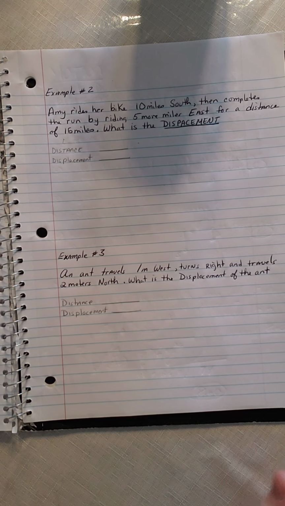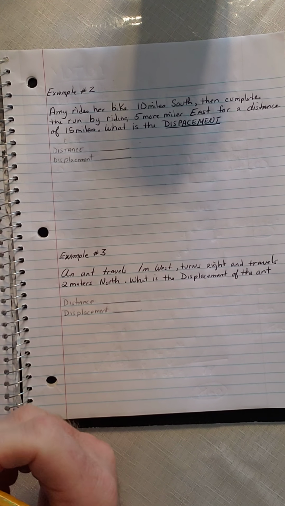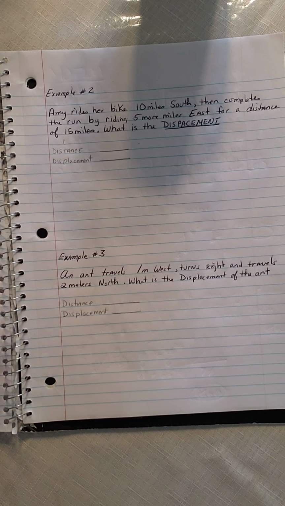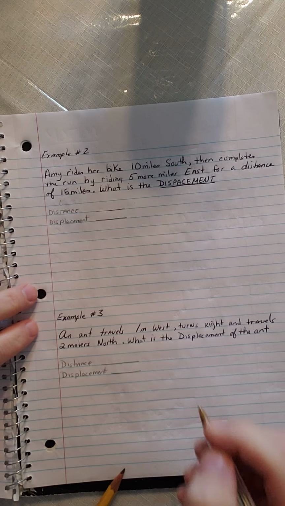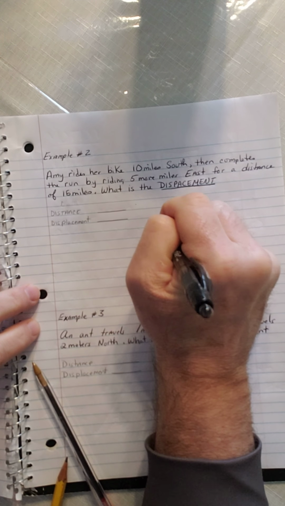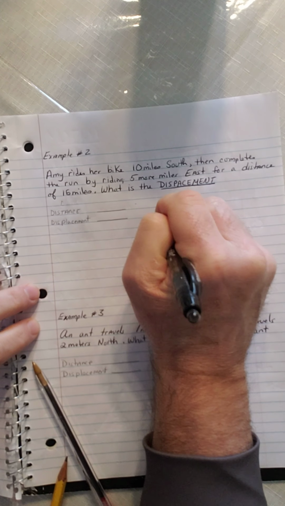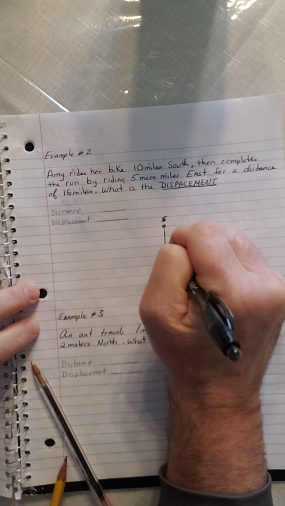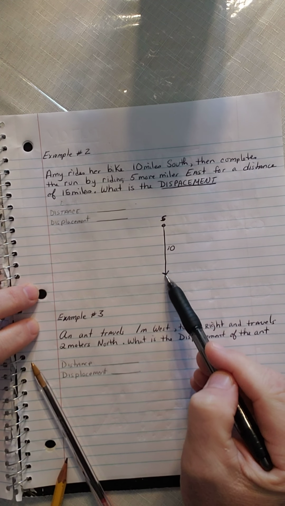Amy rides her bike 10 miles south, then completes the run by riding 5 more miles east for a distance of 15 miles. What is the displacement? Well, let's just draw a quick diagram. All right, 10 miles south. So here's my starting point. I'm going to draw just a vector line and label it 10 to represent 10 miles south.